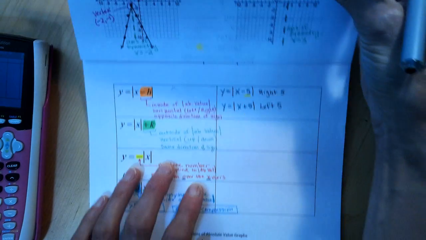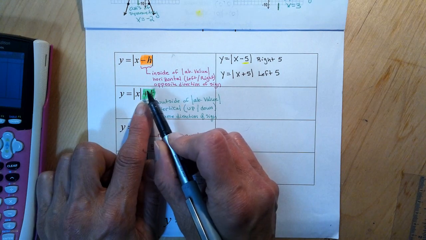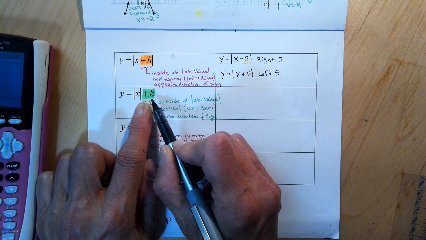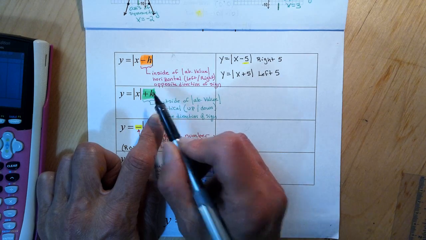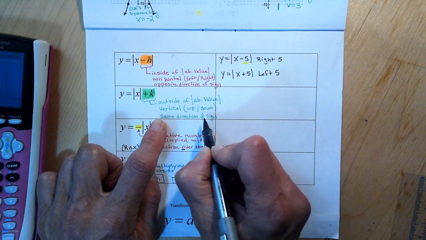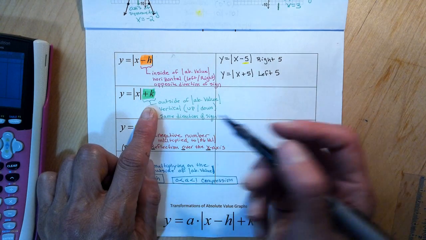For this next one down here, notice that I'm dealing with a number outside the absolute value. It's a vertical shift up or down, and it goes in the same direction as the sign. So positive goes up, negative goes down.